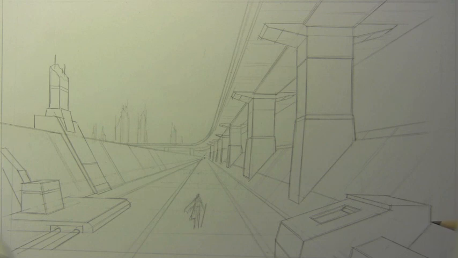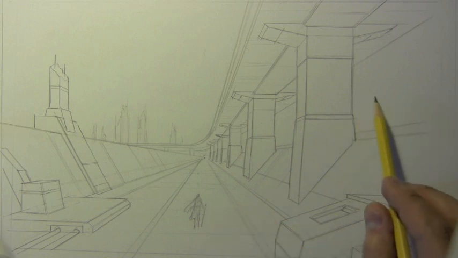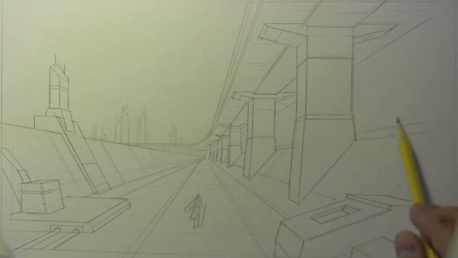Now, I'm going to go ahead and start working on adding a very distant, broken up piece of highway overpass over here.